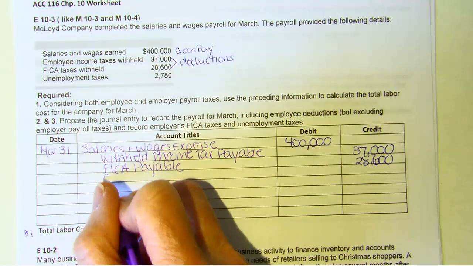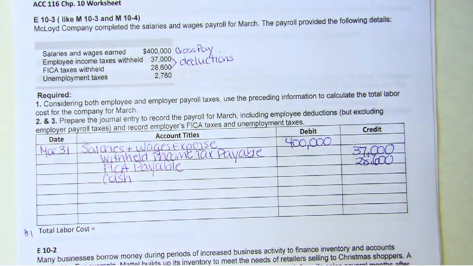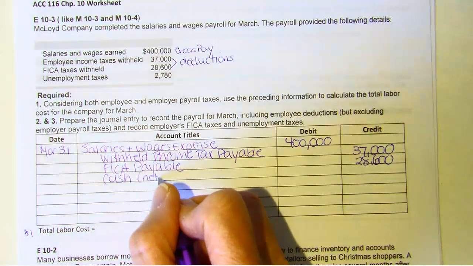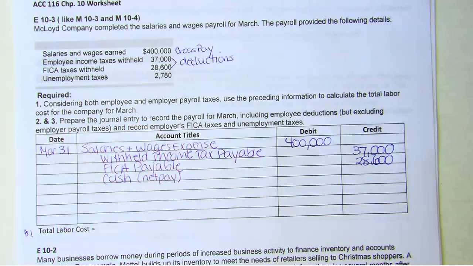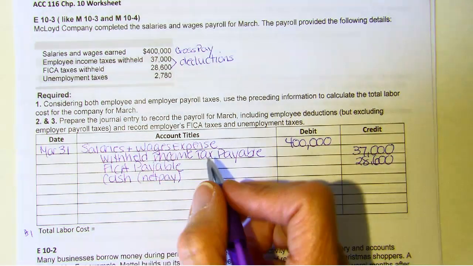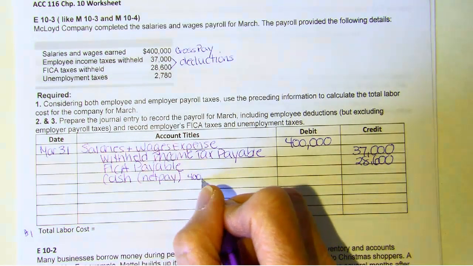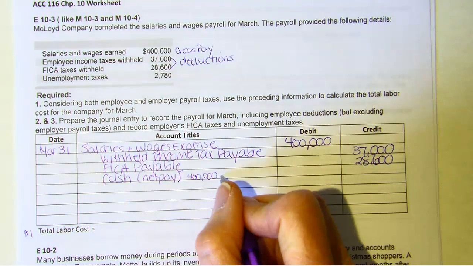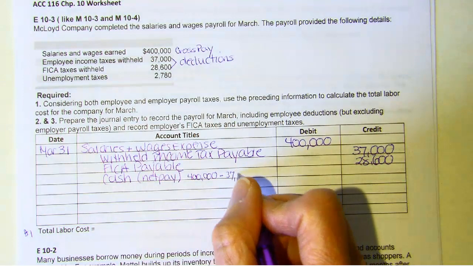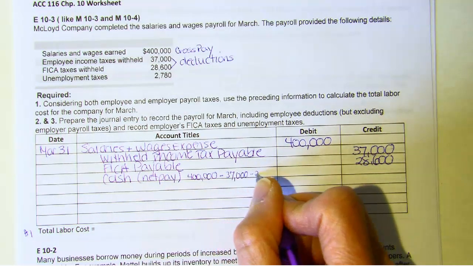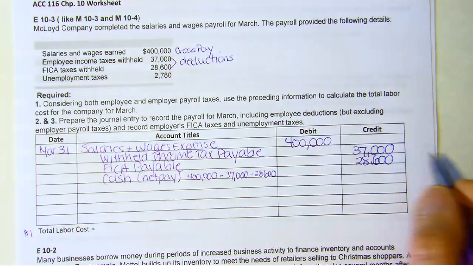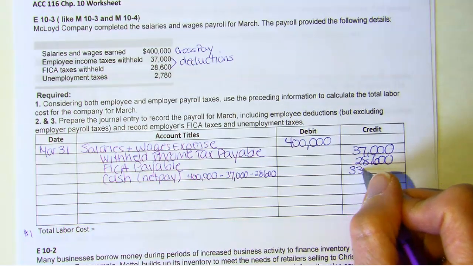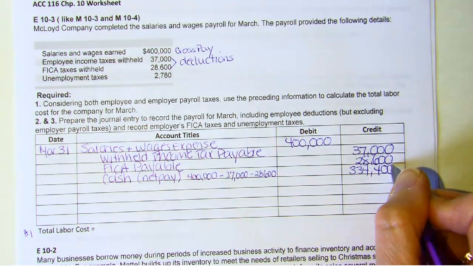Now we're going to credit cash for the net pay. I'm going to put the words net pay here so that we know what we're talking about. And I'm going to show you the calculation as well. The net pay is going to be $400,000, which is the gross pay, minus the two deductions, minus $37,000, minus $28,600, or $334,400.